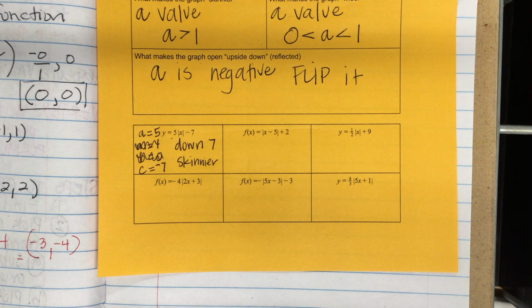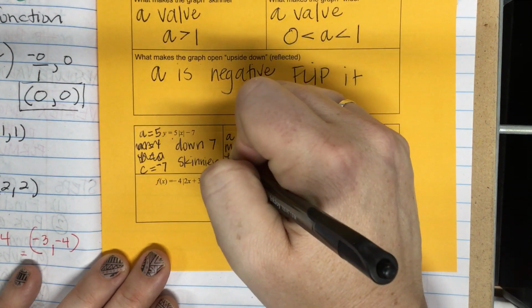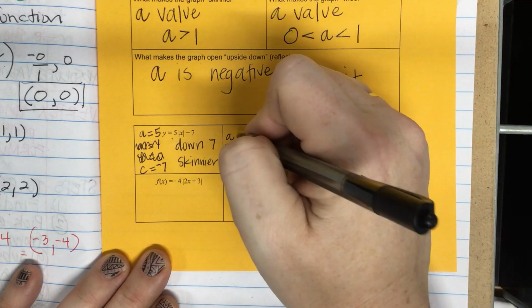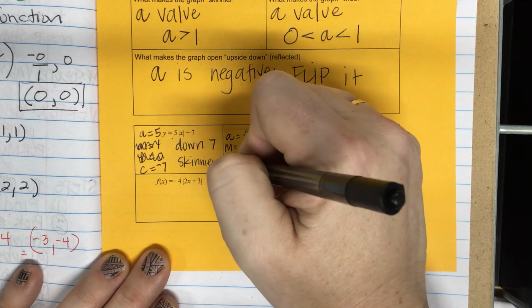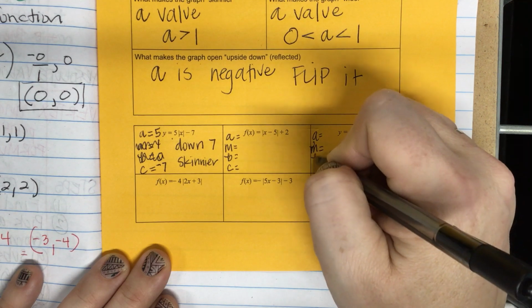Talk about the next one at your table. See if you can come up with the next sets. I suggest identifying your A, your M, your B, and your C. See if you can come up with the transformations.